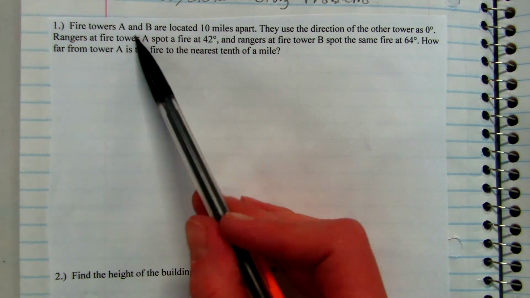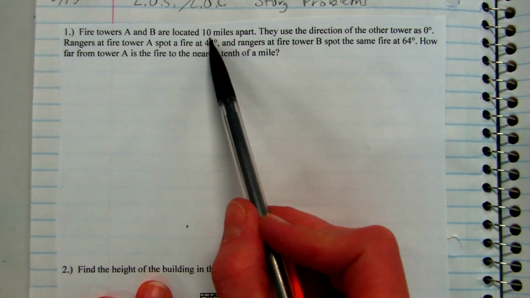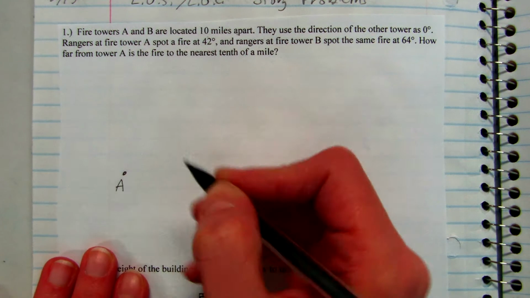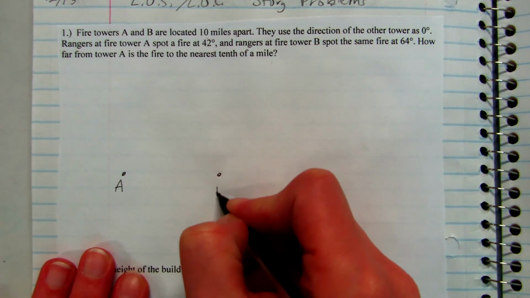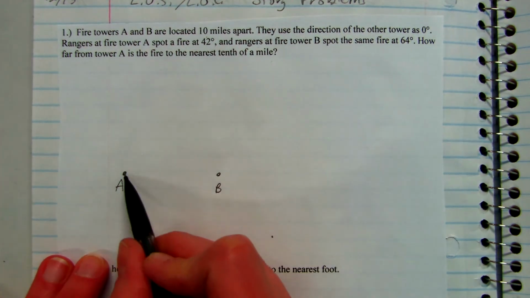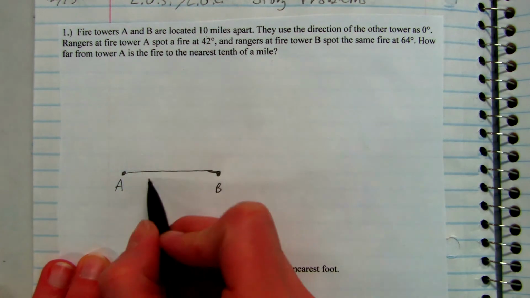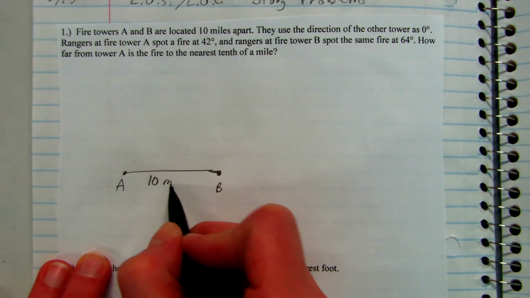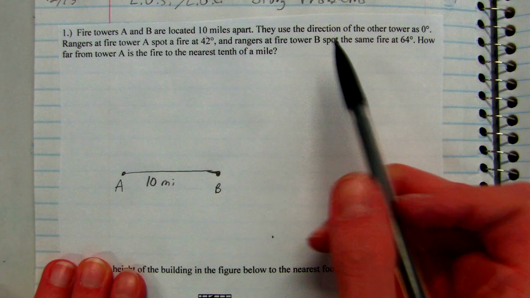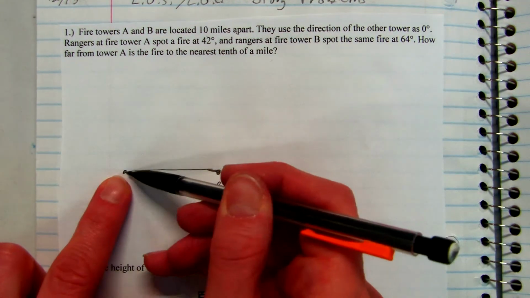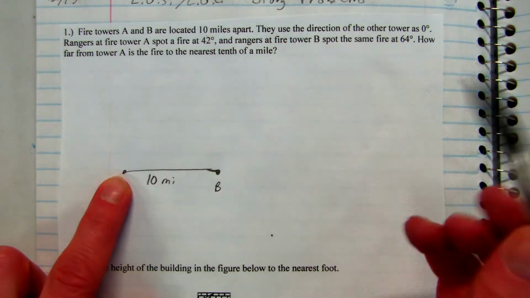Fire towers A and B are located 10 miles apart. I'm just going to draw that. I'm going to draw a point for fire tower A, a point for fire tower B. You could be more artistic with that and actually draw towers, but all we need to know right now is that they are 10 miles apart. They use the direction of the other tower as 0. So if I'm looking from A to B, that's 0 degrees.